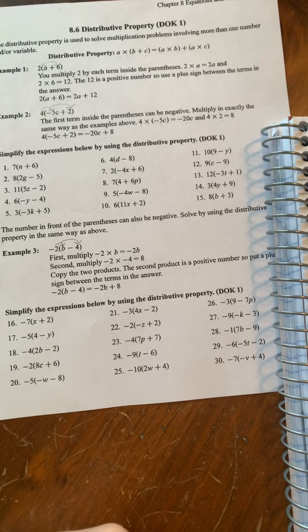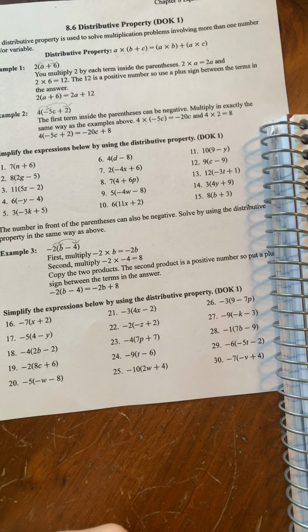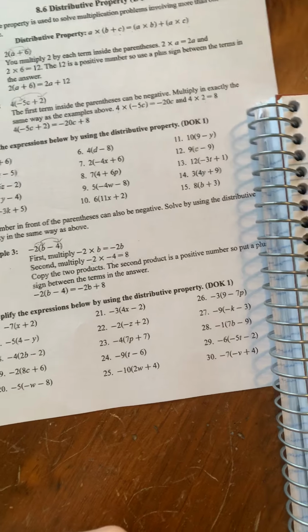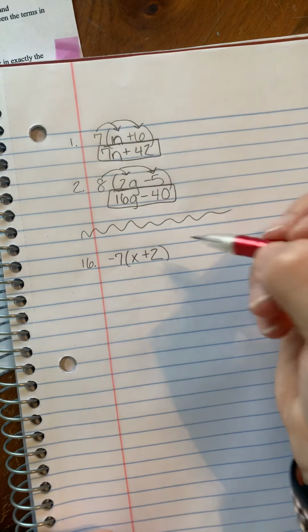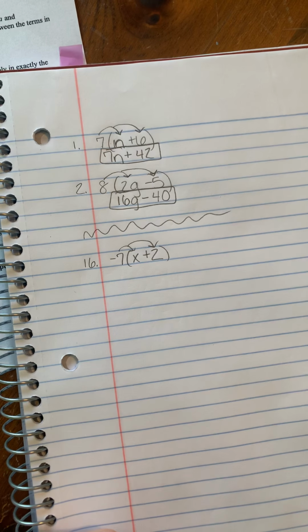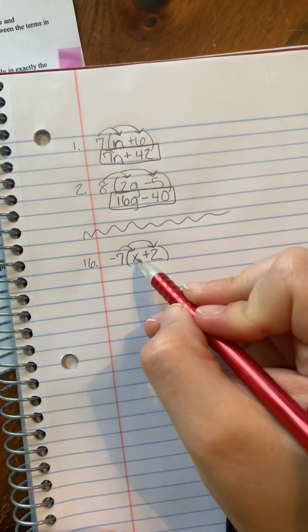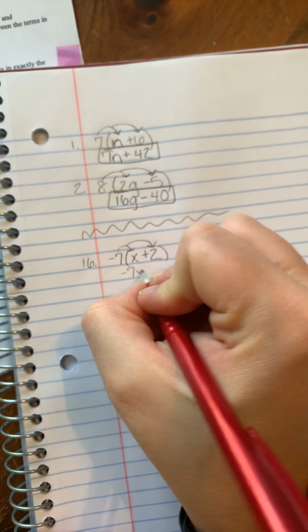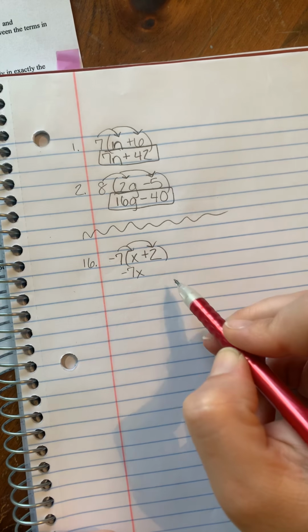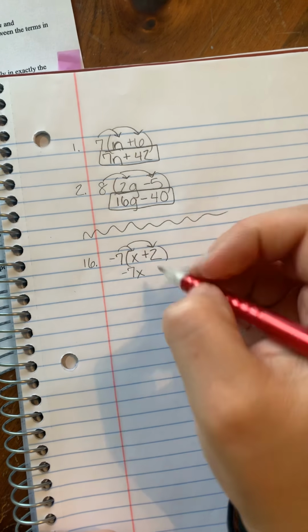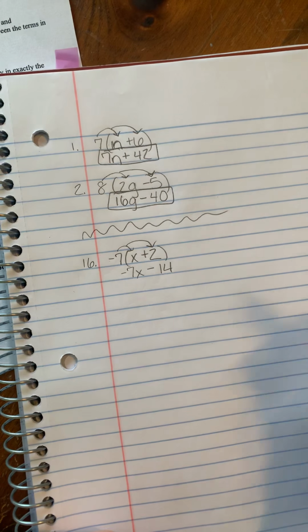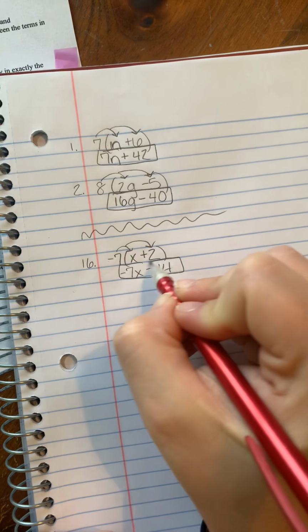All right, so number 16 reads negative 7 parentheses x plus 2, okay? So now, again, same as before, this negative 7 here has to go to everything on the inside of the parentheses. So this negative 7 times x is going to give me a negative 7x. And then when we multiply this negative 7, this is a positive 2. So a negative times a positive is going to give me a negative number. And then 7 times 2 is 14. Box your answer in.